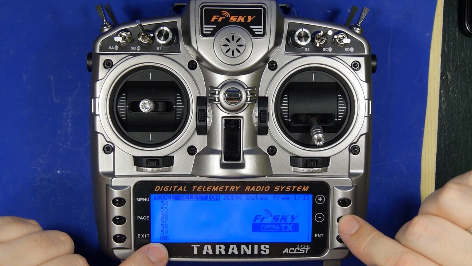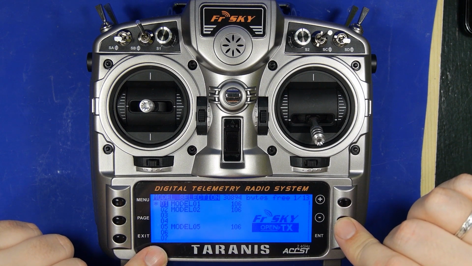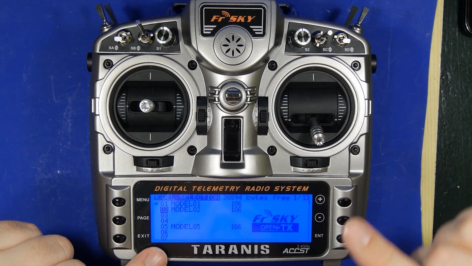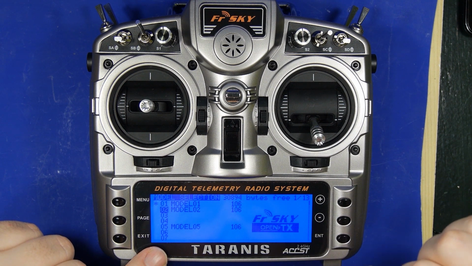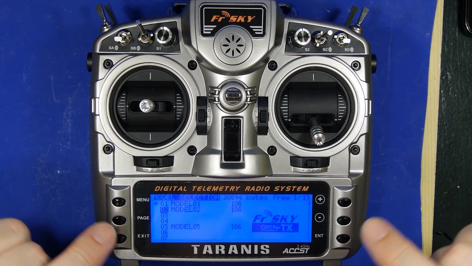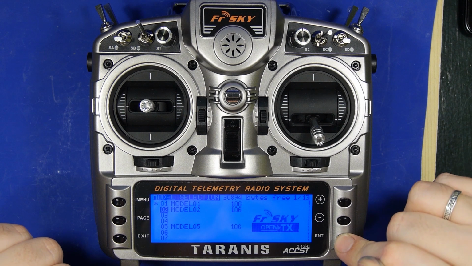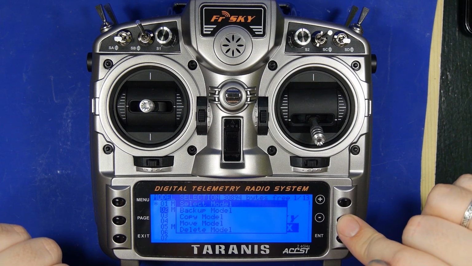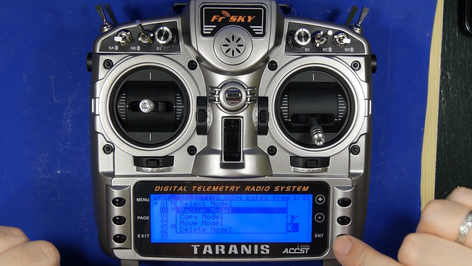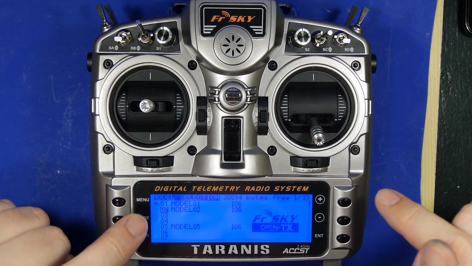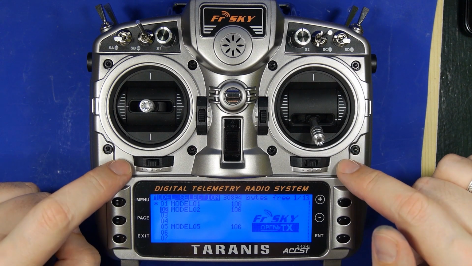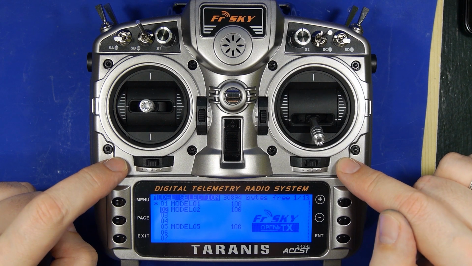I think it's enough, but if not enough for you, you can back up each model on the SD card, and after this you can delete this model from the main memory. How? Just press enter, backup model, and now this model is saved as a copy on your SD card.